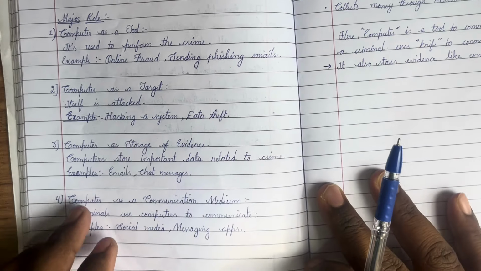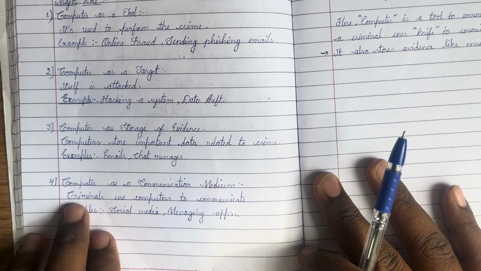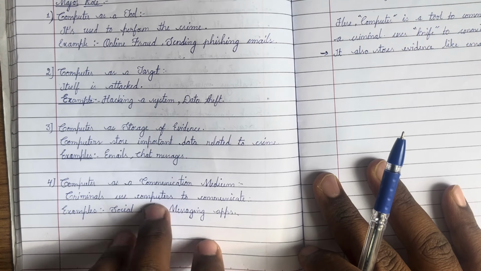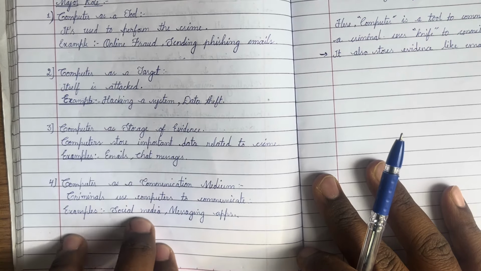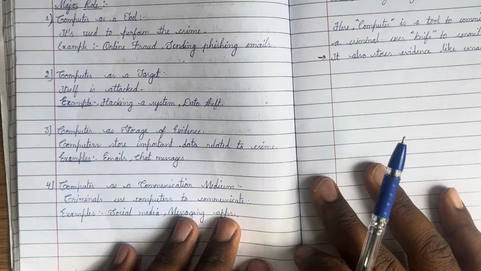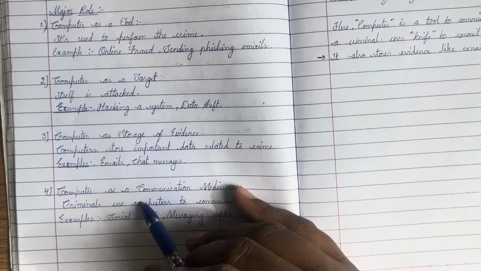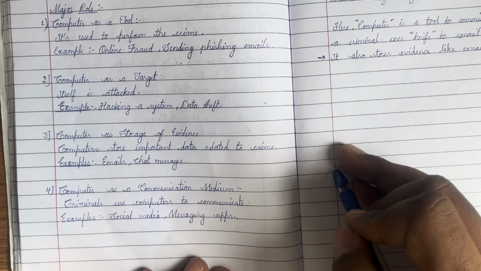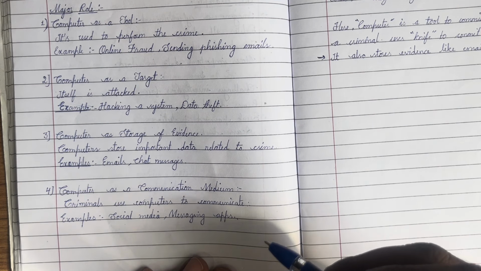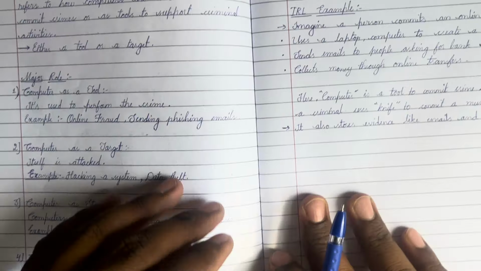All right. The fourth one is computers as a communication medium. Criminals use computers to communicate. Example: social media, messaging apps, etc. If I am a hacker who wants to interact with or approach my target, there again I have to use a computer, which plays the role of mediator between me and the target.